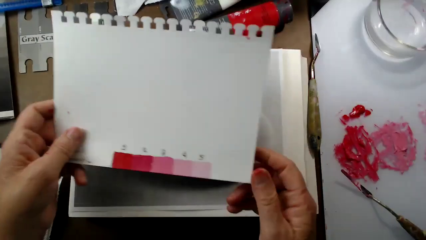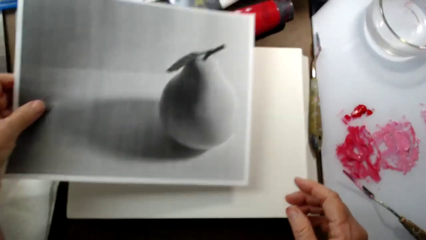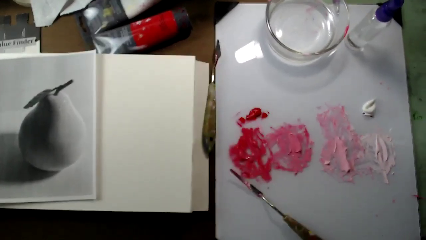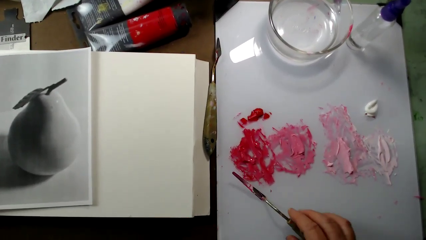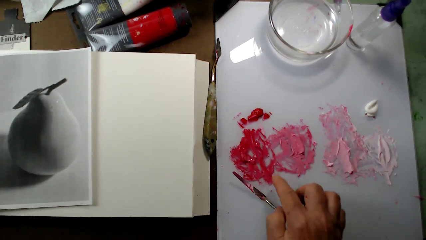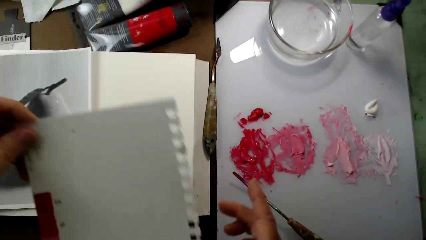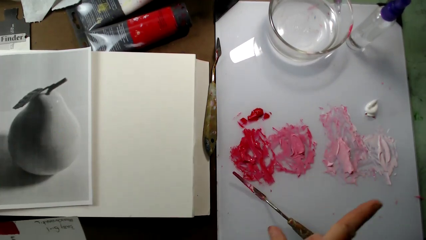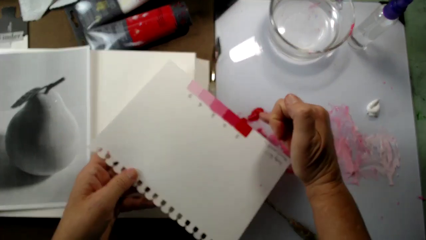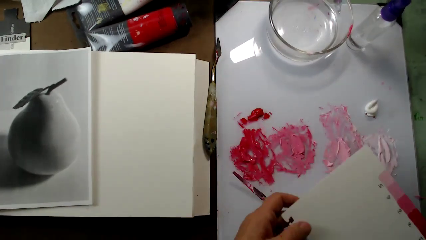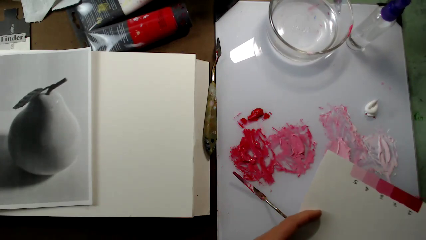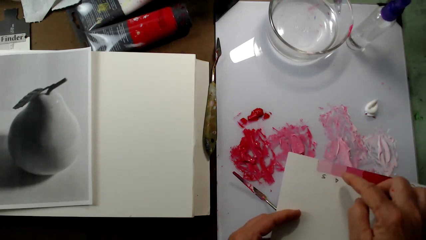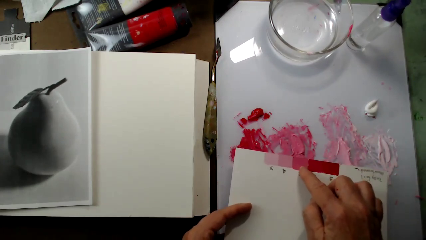Okay, so let's see what this looks like. So I've got my pear here, and I went ahead. I don't know what I did with my paints. They're probably in my studio. So I just mixed up a quick palette, and it's super easy to remix it. My theory on painting is if you've done it once, you can do it again. So I have the number 1, the dark, and the number 5, the light. And I'm just closing one eye, looking at it, and the values are pretty close.